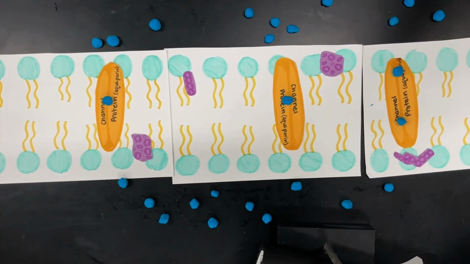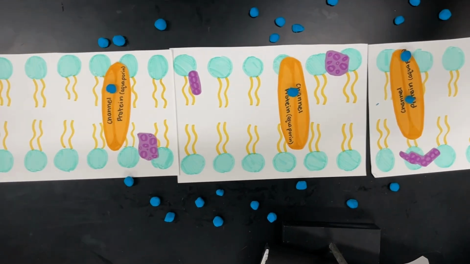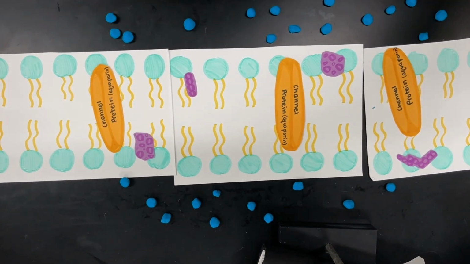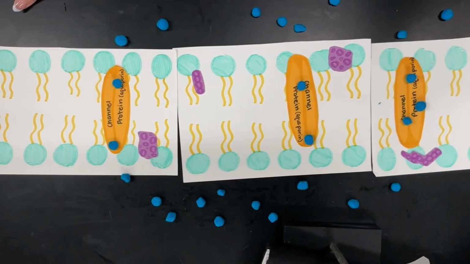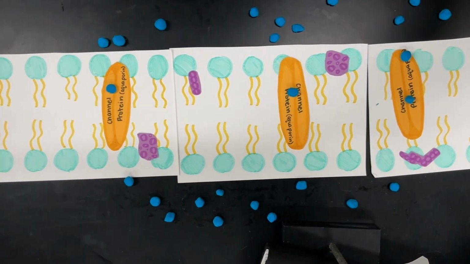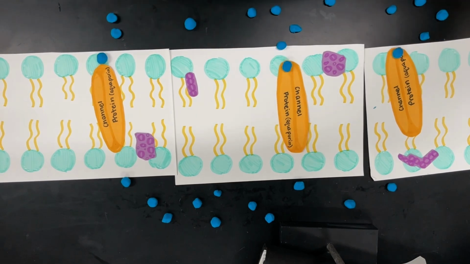Number 2, facilitated diffusion, osmosis. The second kind of diffusion we will be looking at is facilitated diffusion. In this case, osmosis. Here you can see the phospholipids and carbohydrates as before, but now there is a transport protein called aquaporin, and now the little blue dots represent water.